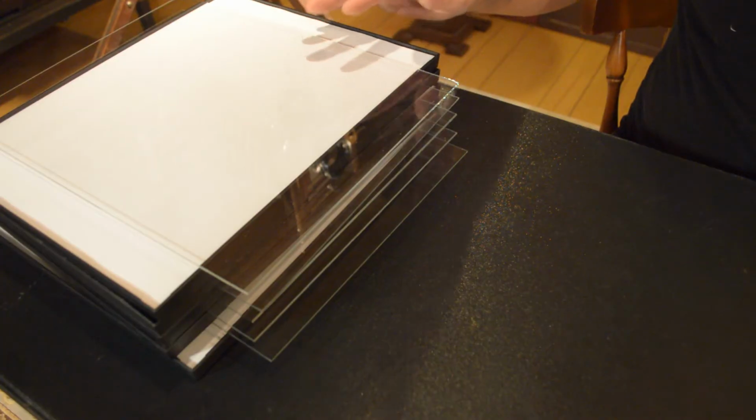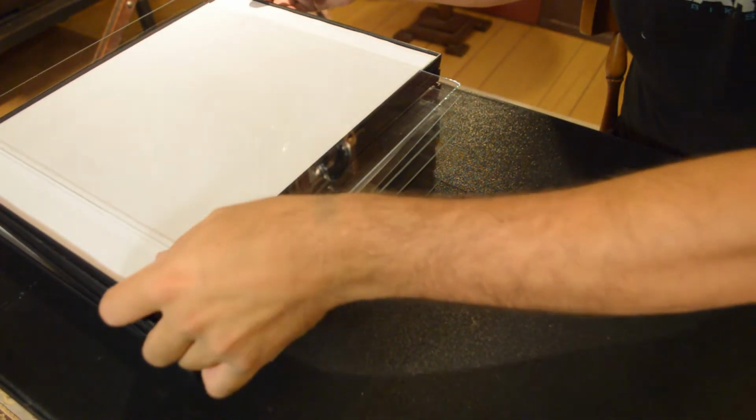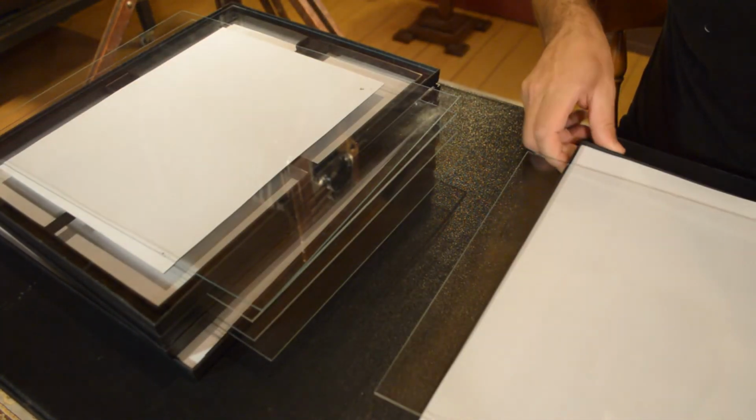Now let's get these prints into a printing frame. As you can see, I already got this stack of printing frames all ready to go, and it's kind of like a little assembly line.